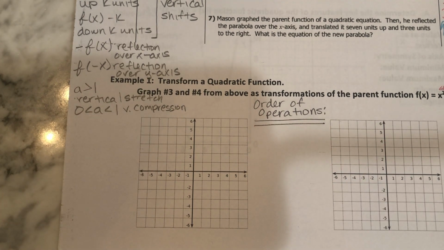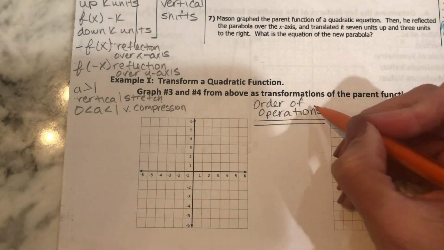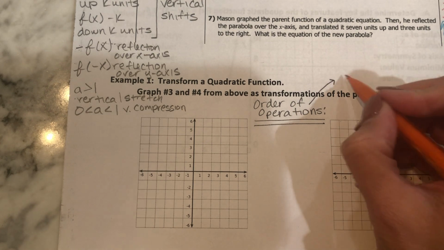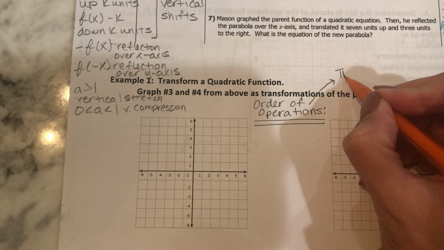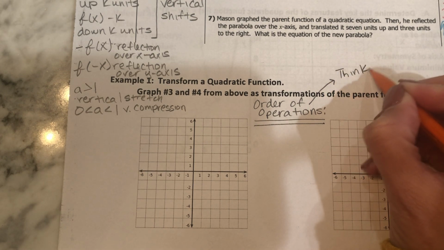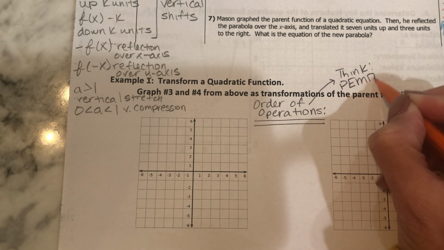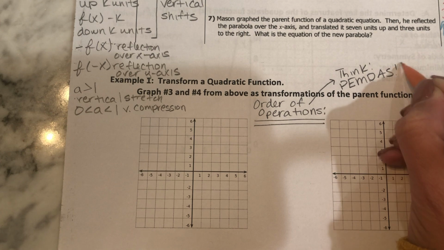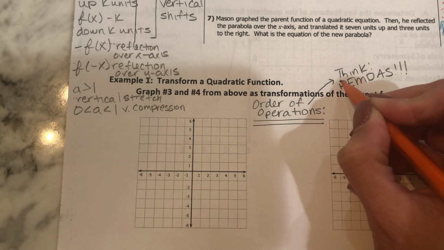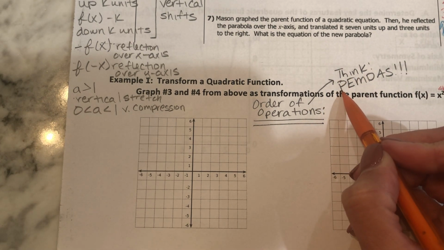Okay, so order of operations, I want you to think of PEMDAS. You remember that? PEMDAS? Please excuse my dear Aunt Sally. You learned that. Think PEMDAS. So P stands for parentheses.